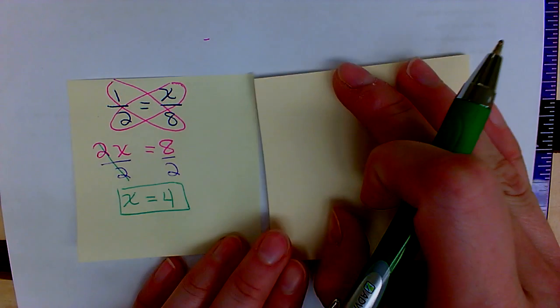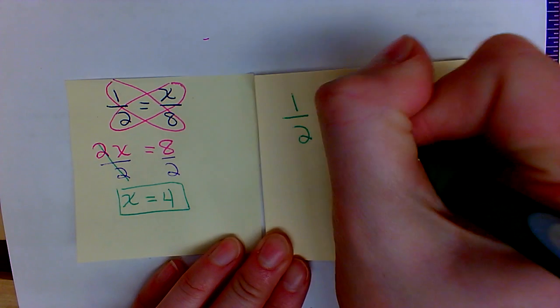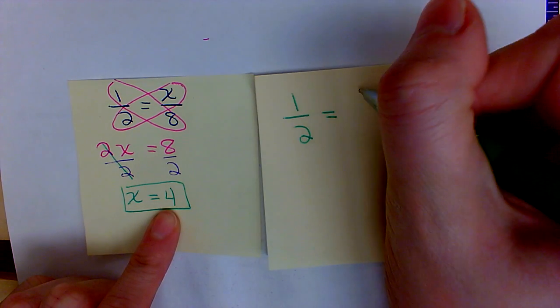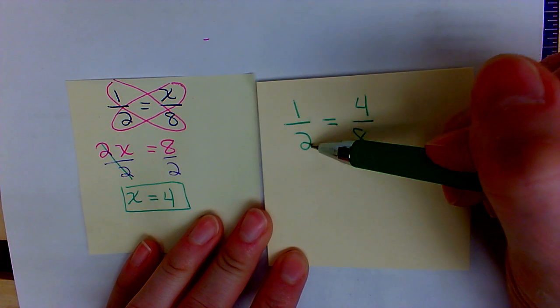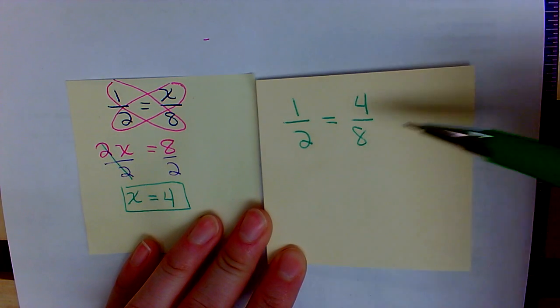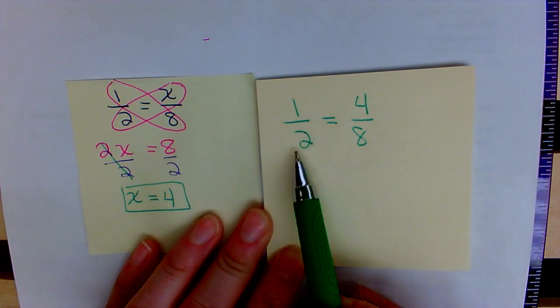Okay. The reason that this is really my answer, I've got 1/2, and this is set equal to my x value, 4 over 8. Well, we know that the fraction 1/2 is the same thing as 4/8. So those two things are equal to each other.